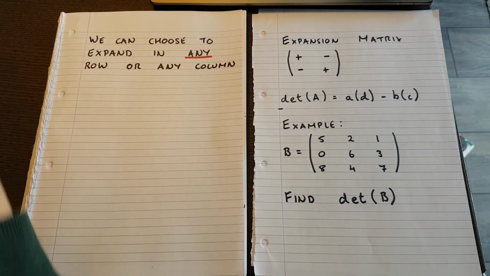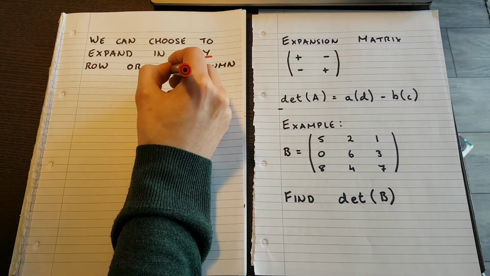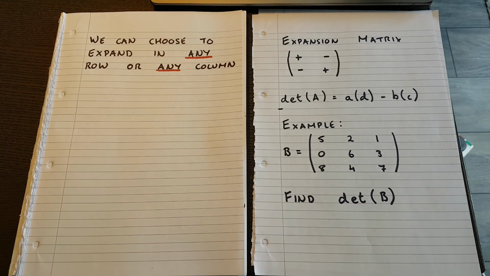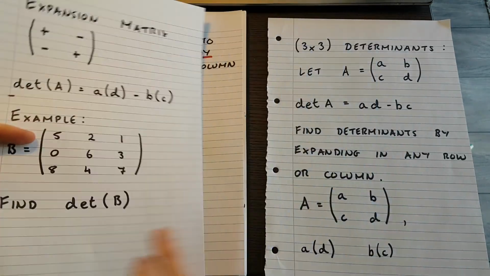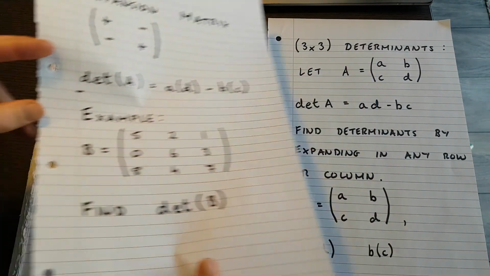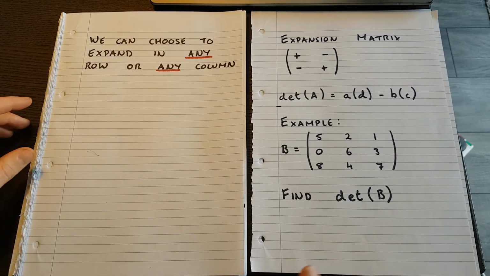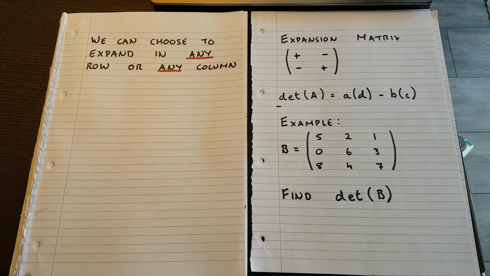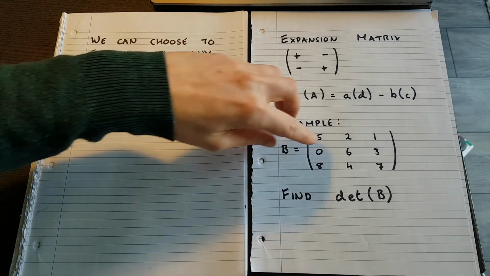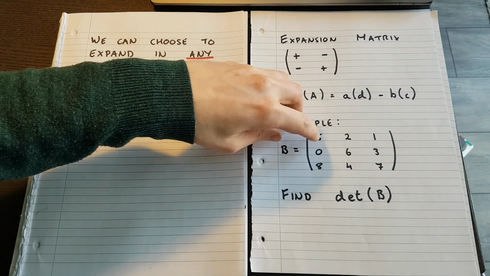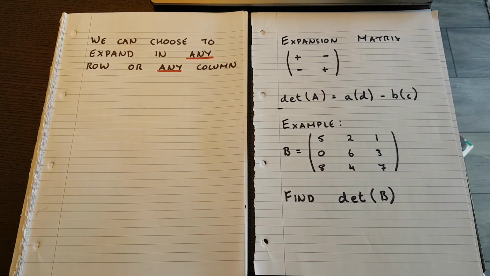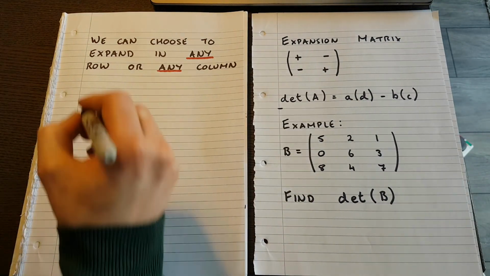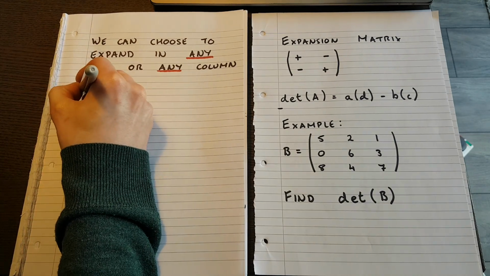Okay, any row or any column. We can choose to expand in. Now we're going to expand in the first row, just because that's what I did here for the 2 by 2 case, and now we're going to repeat the same procedure. If I'm expanding in the first row, my first entry in the first row is this number 5 here.